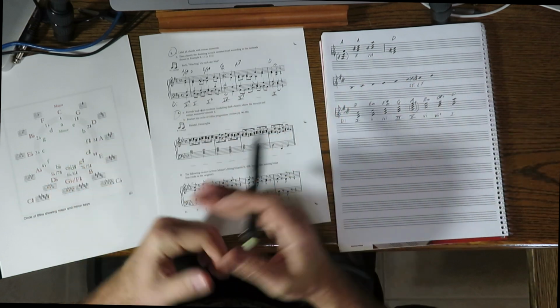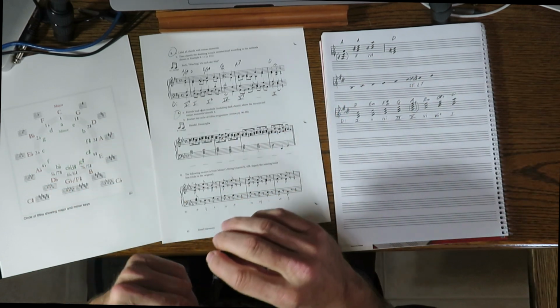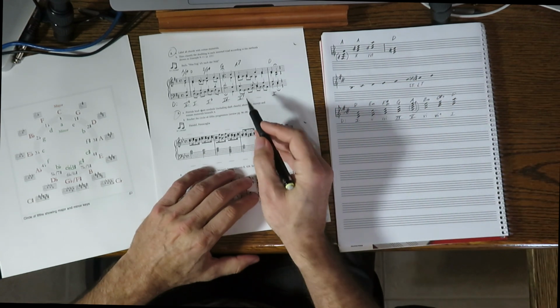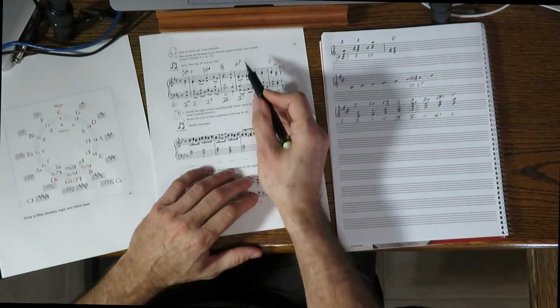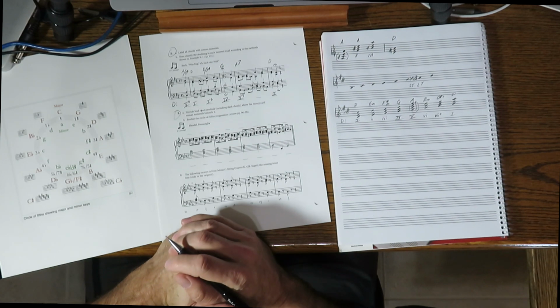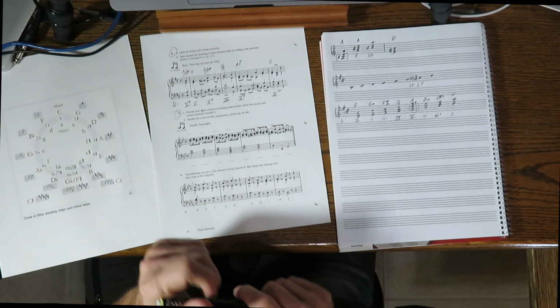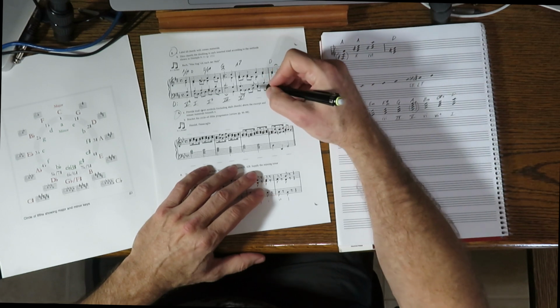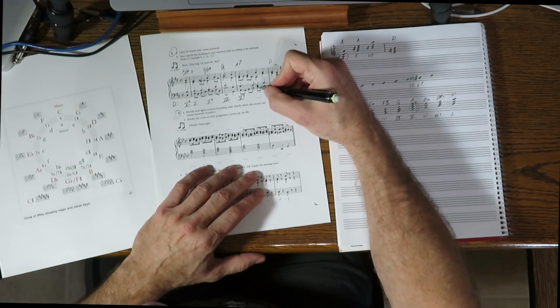So with major 7th chords and minor 7th chords, you do have to identify it as major or minor. But with dominant 7th chords, it's just a 7. So there's our 5-7.